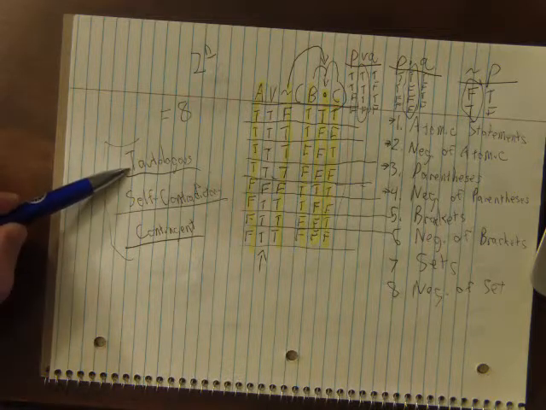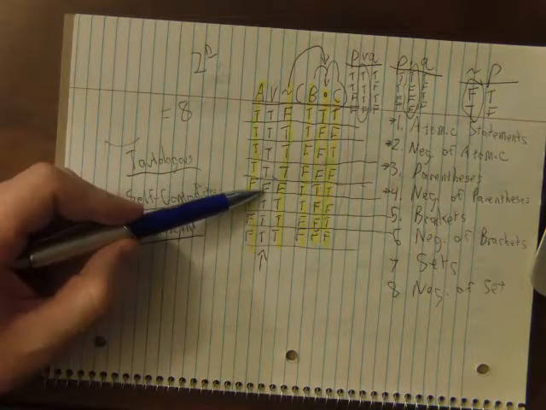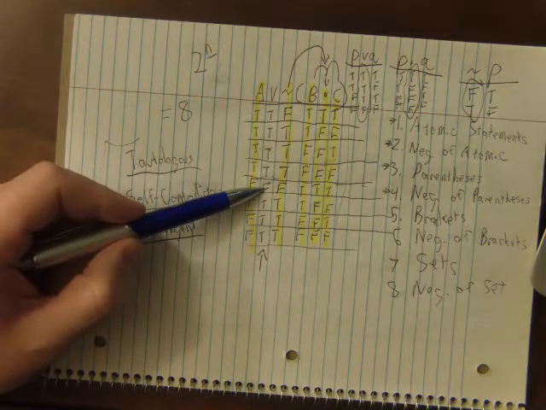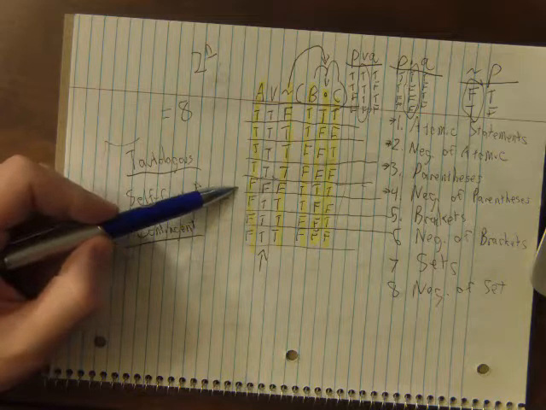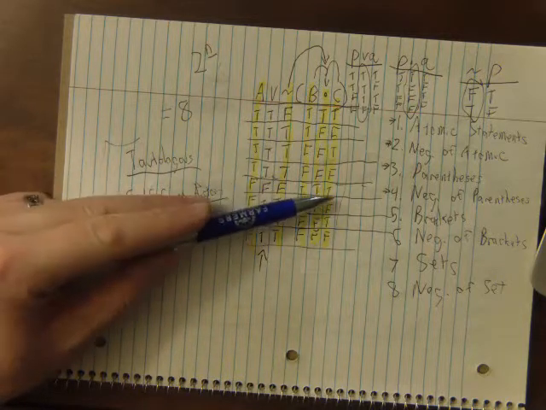And it's conjunction, so once more, it's only true when both are true. So true and false is false. True and false is false. True and false is false. True and false is false. Done with this, and if I didn't screw up, my one and only remaining column is the main operator.